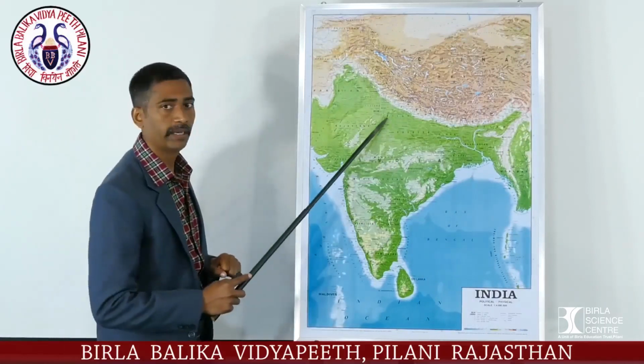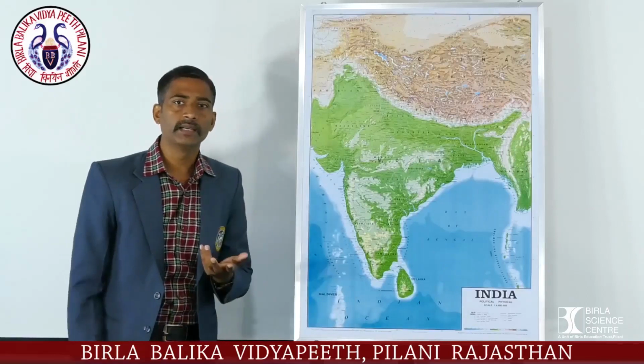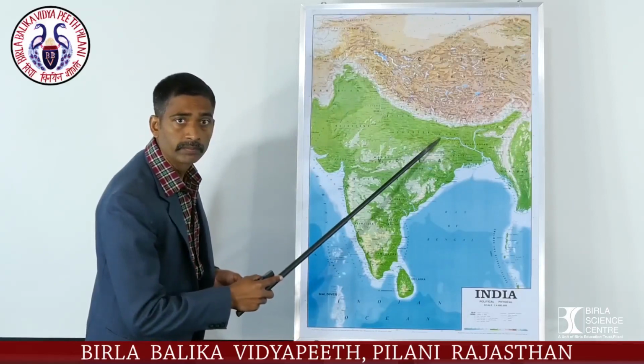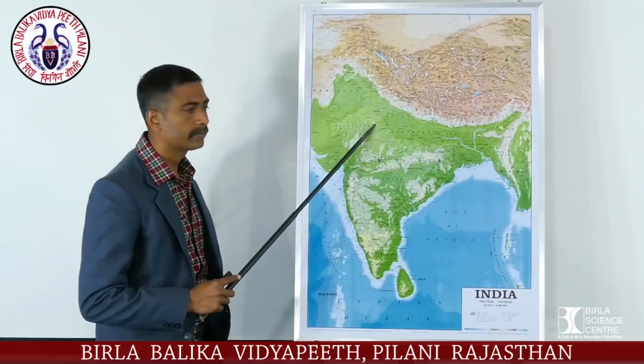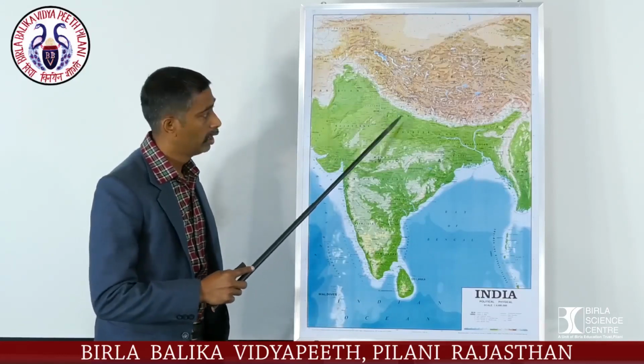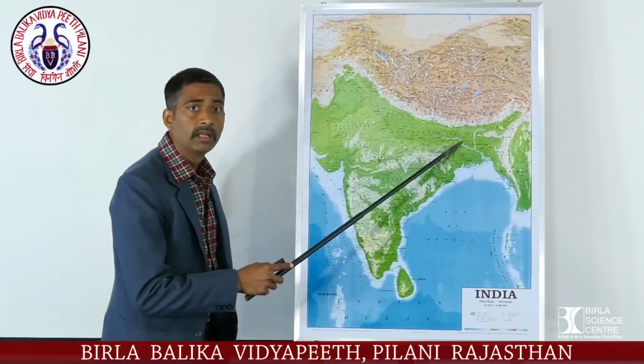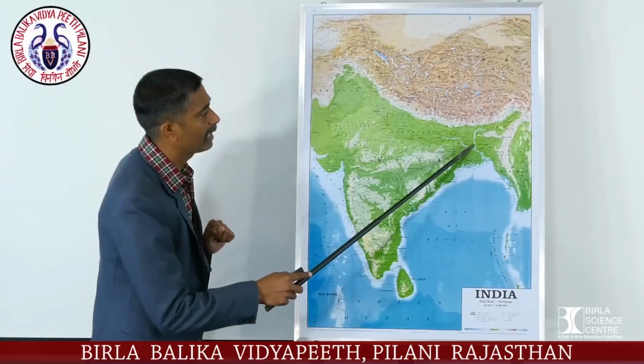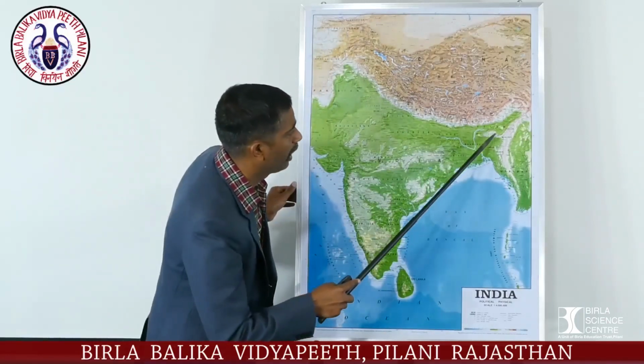The second part of this northern plain, the middle and main part, is the Ganga Plain. The Ganga Plain extends between the Ghaggar and Teesta Rivers. It is spread over the states of North India like Haryana, Delhi, UP, Bihar and partly Jharkhand and West Bengal. Now the third part of the northern plain is the Brahmaputra Plain, which lies in the state of Assam.